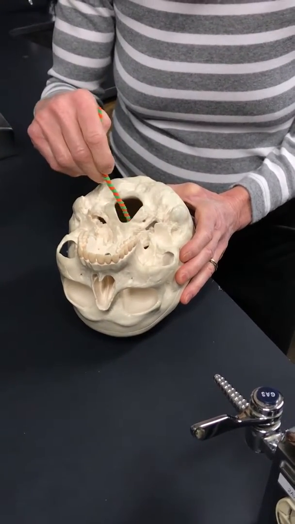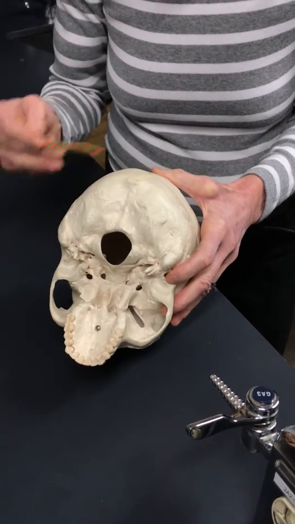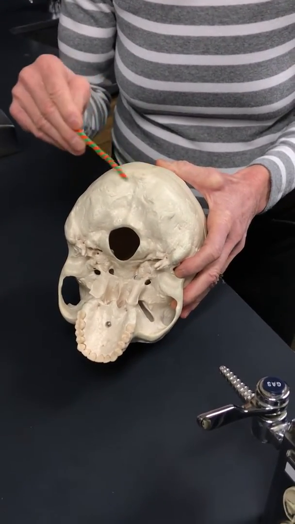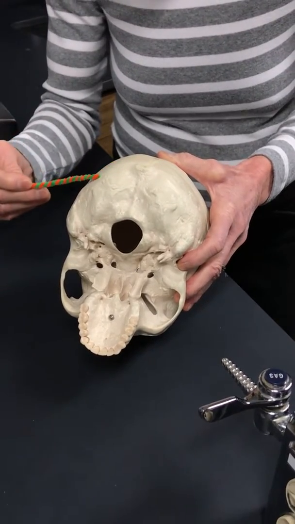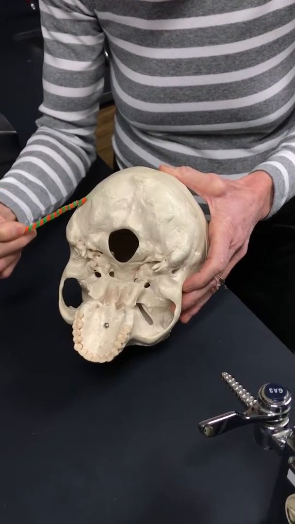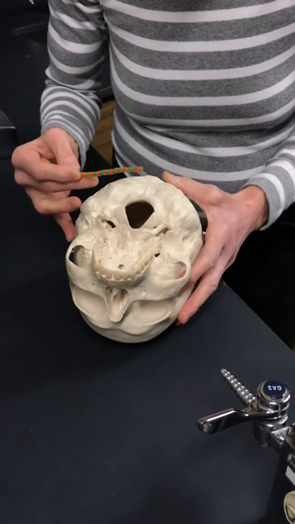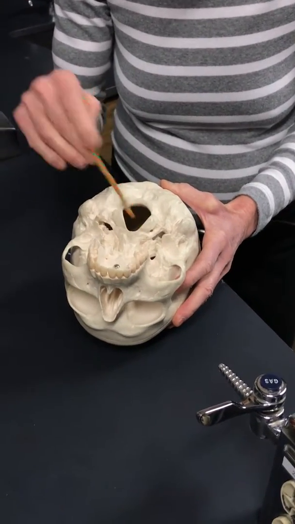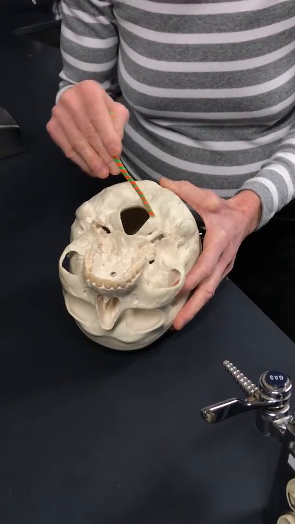Foramen magnum. For our occipital bone, we have our external occipital protuberance with the superior nuchal lines and then inferior nuchal lines right here. I think I already said the foramen magnum, and then on either side are occipital condyles.